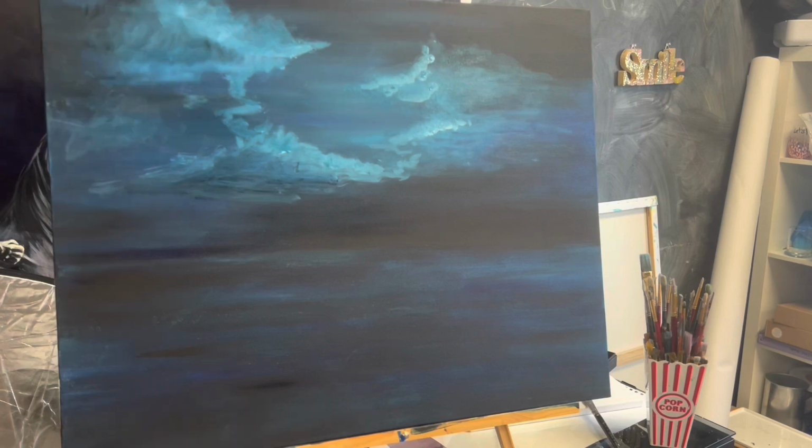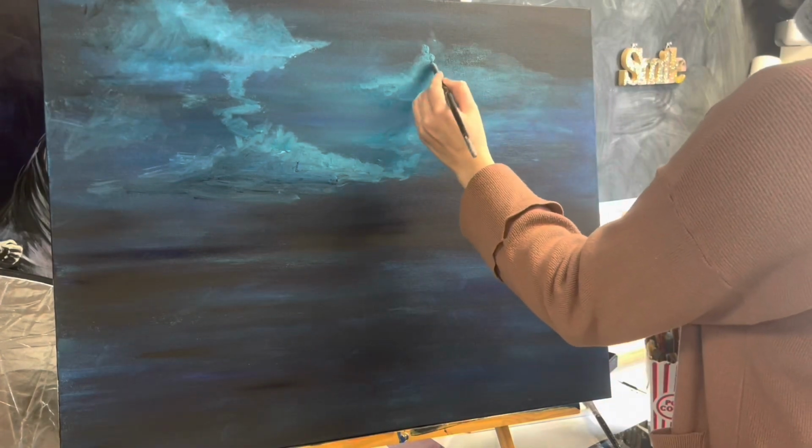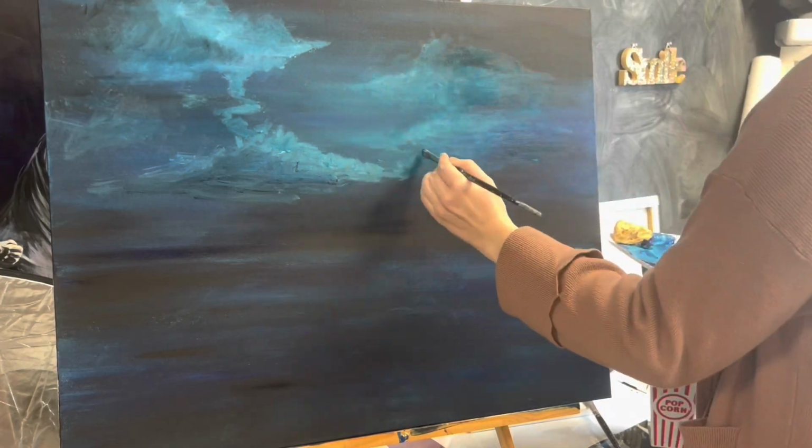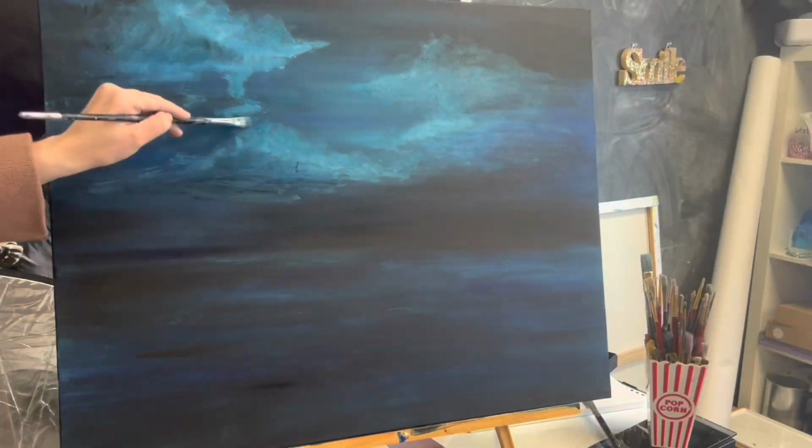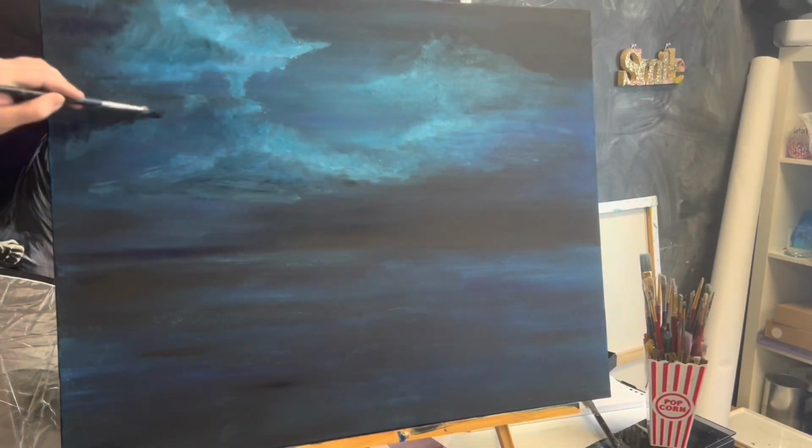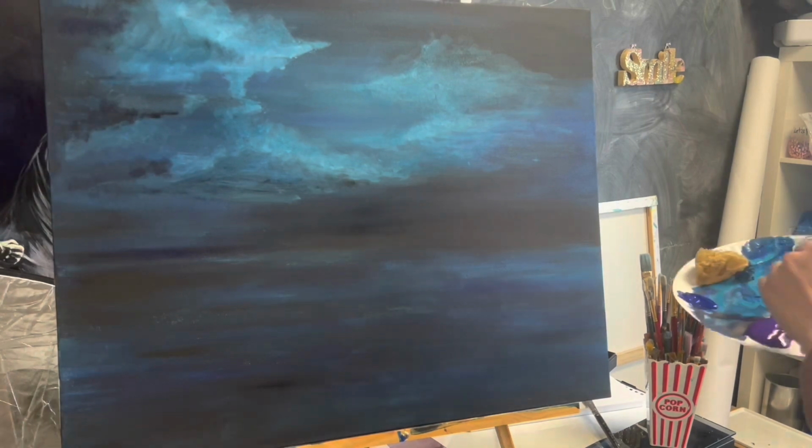The most common mistake that I make is putting the highlight on the wrong side of the clouds. In order to avoid it, I try to keep in mind where the source of light is coming from. In this case, I will put the moonlight coming right from the moon that will be in the center of the canvas in between the clouds.